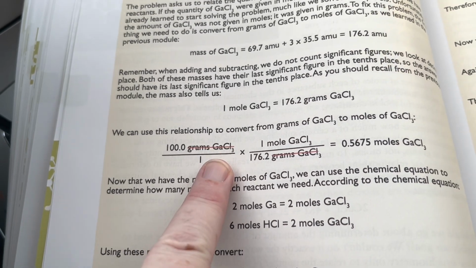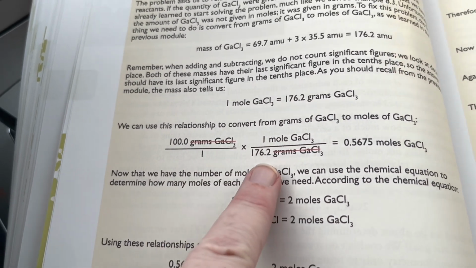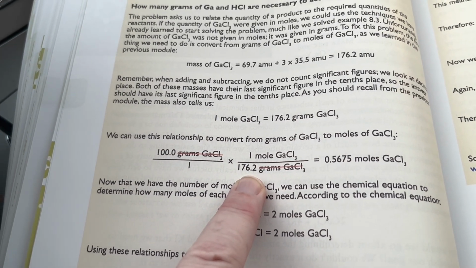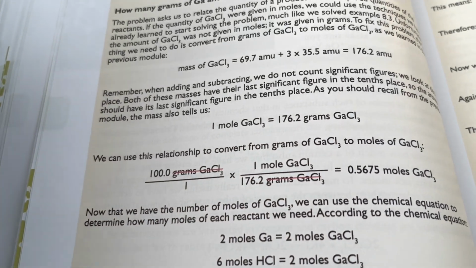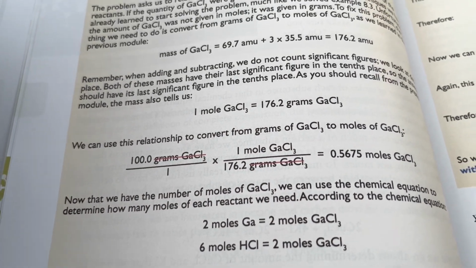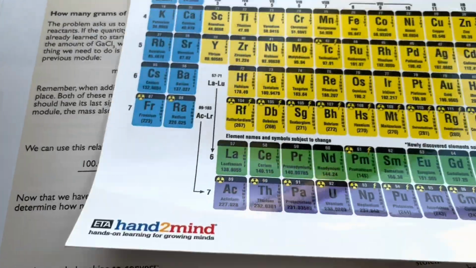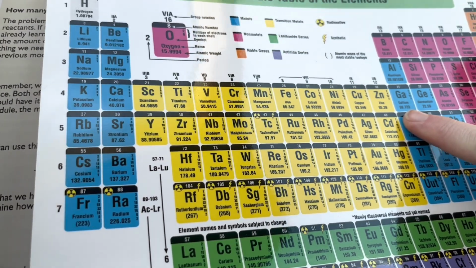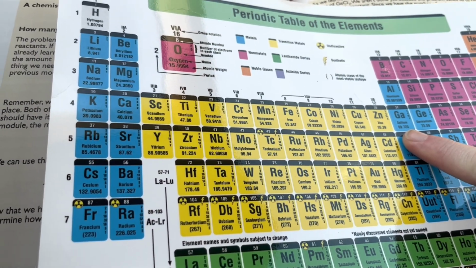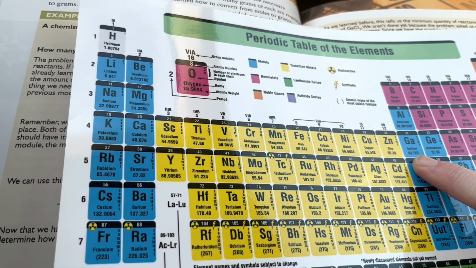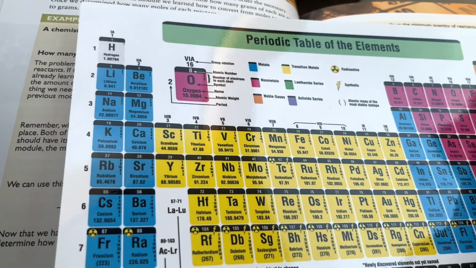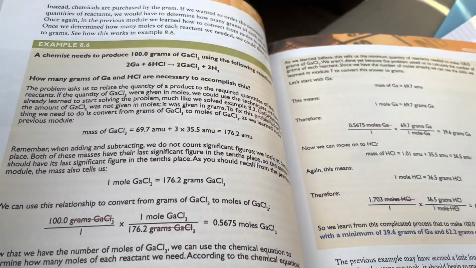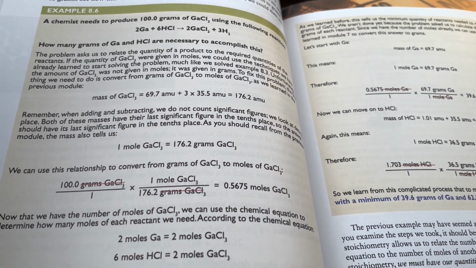100.0 grams of GaCl3. And then right here, 176.2 grams equals 1 mole. Okay, well, how did they get that? How did they get 1 mole of GaCl3? Remember your periodic table? So right here, Ga is 69.7 AMU, and then you're going to add 35.5 times 3 for your chloride. And that's going to give you 176.2 AMU.